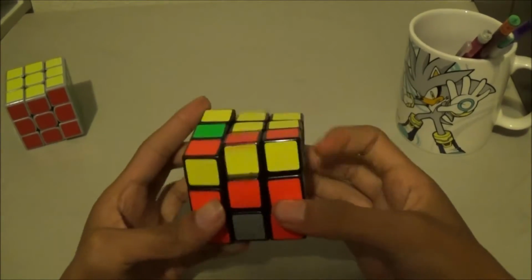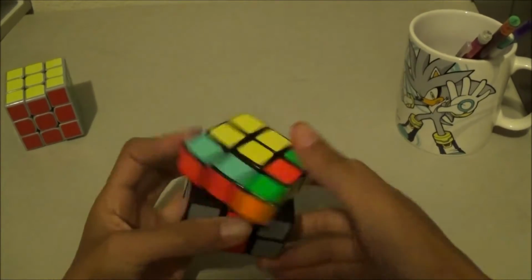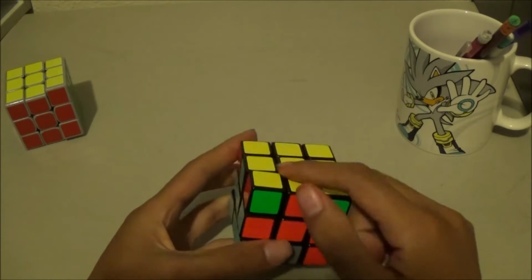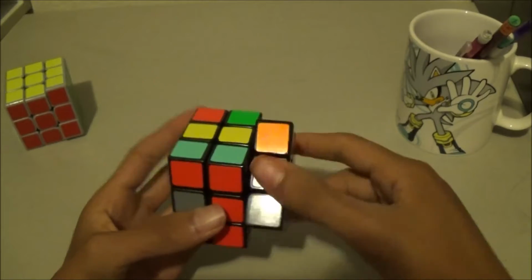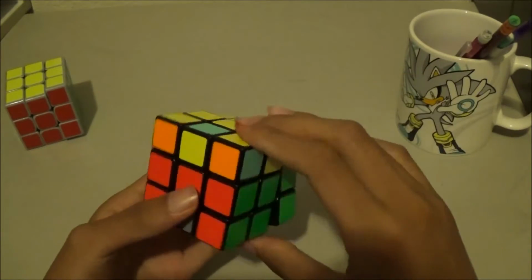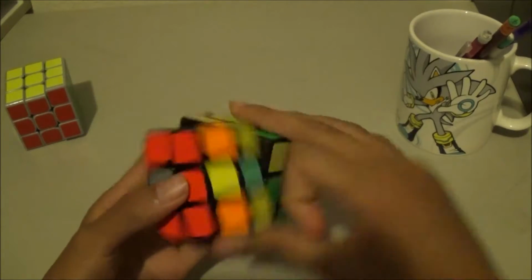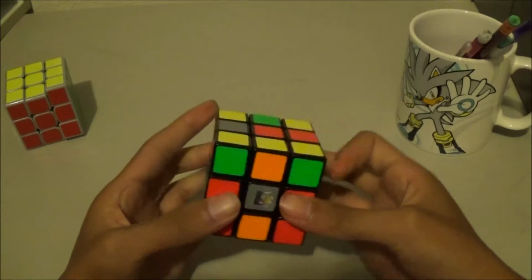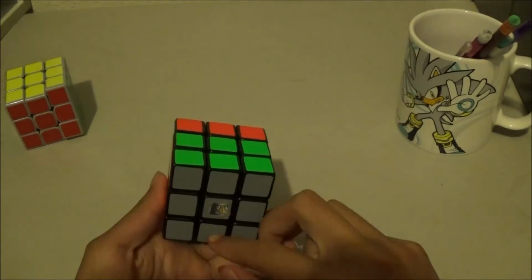There is a last one. It's where you have, obviously, a cross. Now if you have this and this as a cross, just do F sexy F'. So when you have a cross, you could also just do F sexy F', U2, and then just do that and slice. There's different ways you could do it.